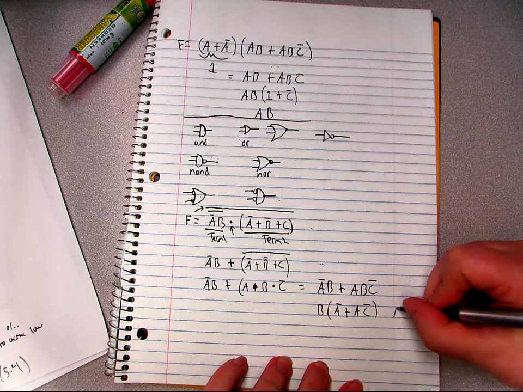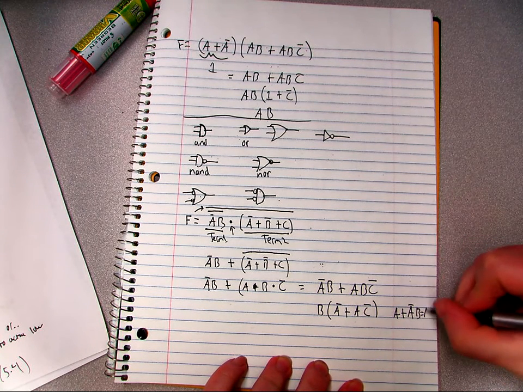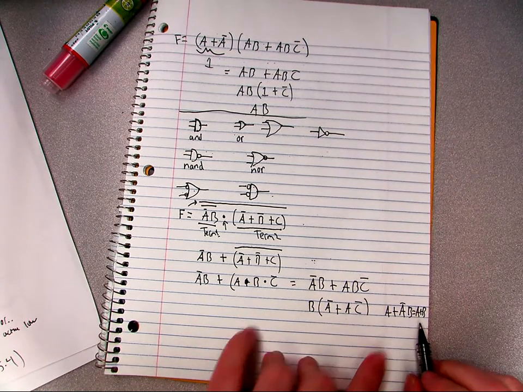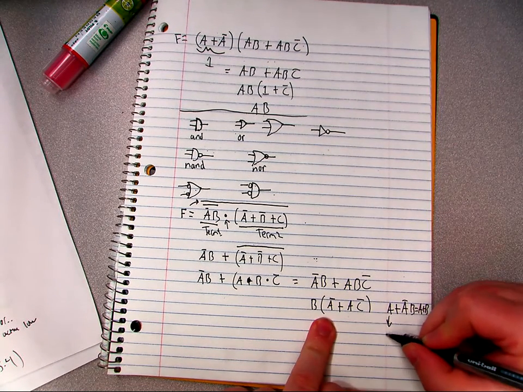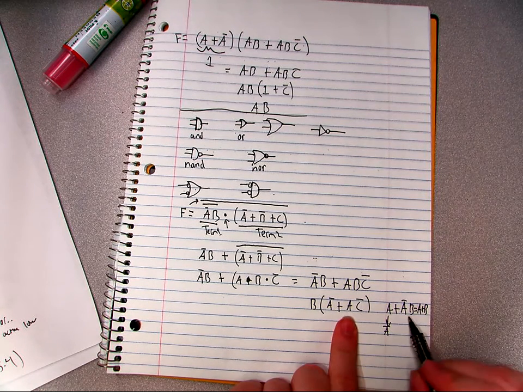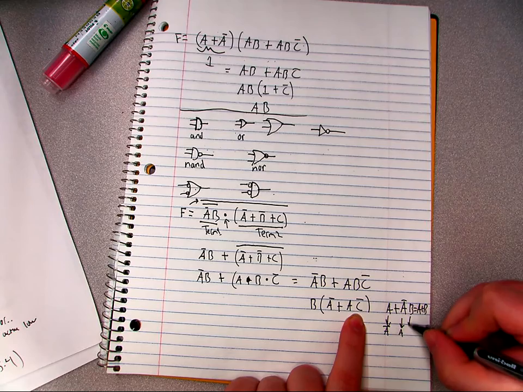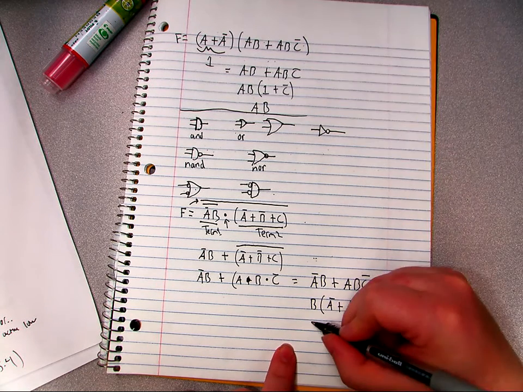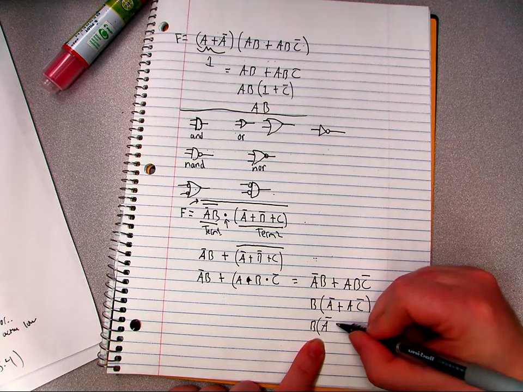A or not A, B is equal to A or B. Sorry, that's a little crammed, but it'll make sense in just a minute. So our A in this is actually not A, right? And then our A bar is A, and our B is C bar, which means that we have B and not A or C bar.